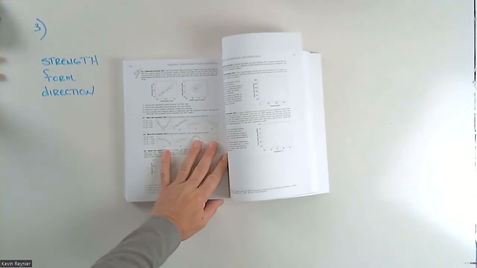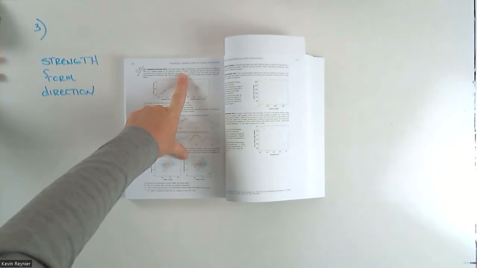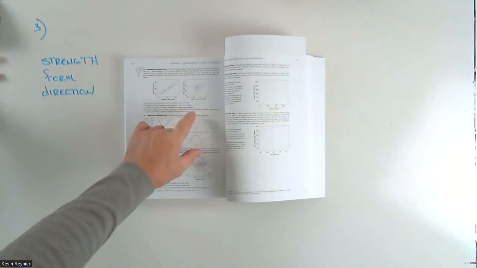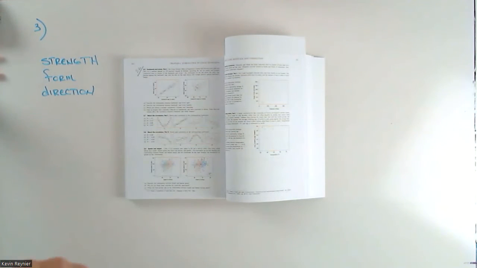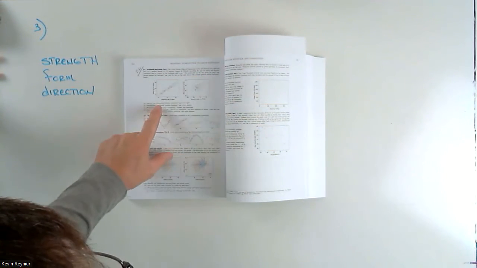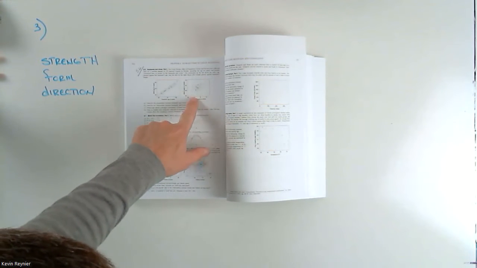It says, the Great Britain Office of Population Census and Surveys once collected data on a random sample of 170 married couples in Britain, recording their age in years and their heights. Here, the heights are converted to inches because we're in America. Originally, they were probably in centimeters. The scatter plot on the left shows wife's age here, husband's age across the bottom. And the plot on the right shows the wife's height and the husband's height.